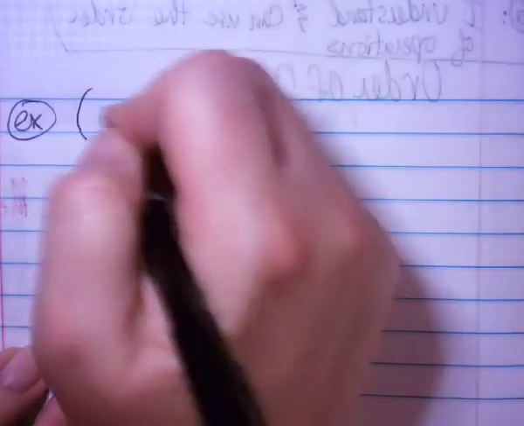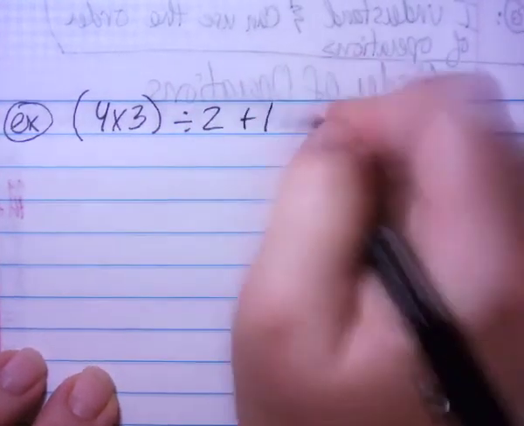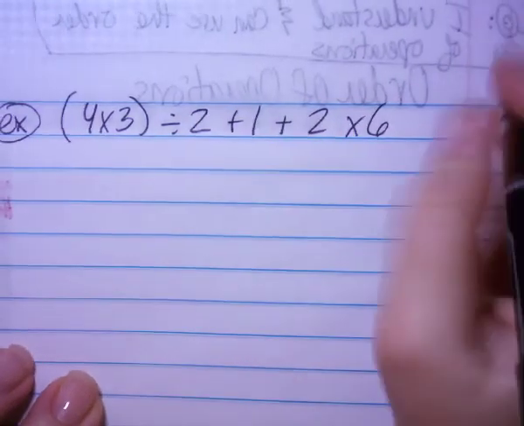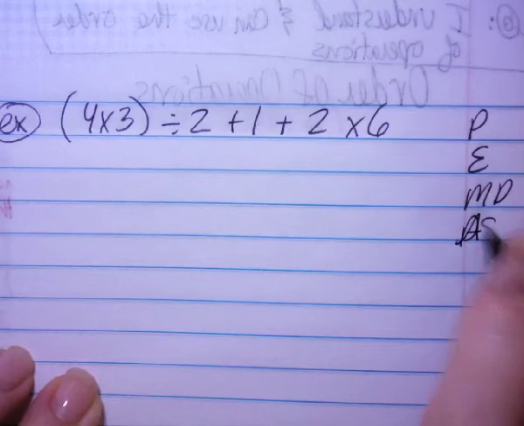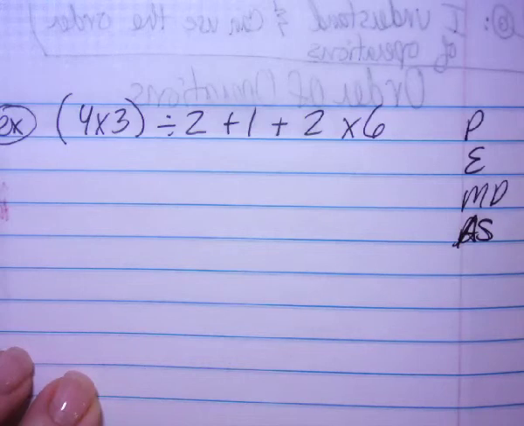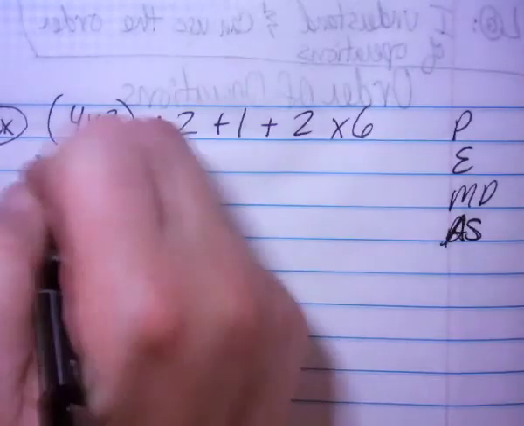Okay, last one, you ready? I'm going to let you work this one on your own. I'm going to freeze it on the screen. 4 times 3 in parentheses, divided by 2, plus 1, plus 2 times 6. All right, don't forget your checklist on the side if you need it. All right, you ready to work it on your own? Okay. All right, so it's frozen on my board, but I'm going to work it on the screen so that people in the video can see.